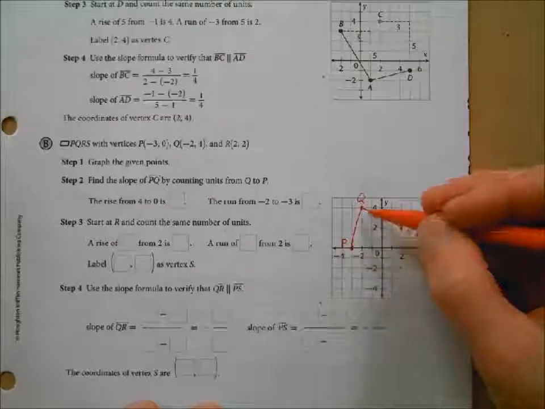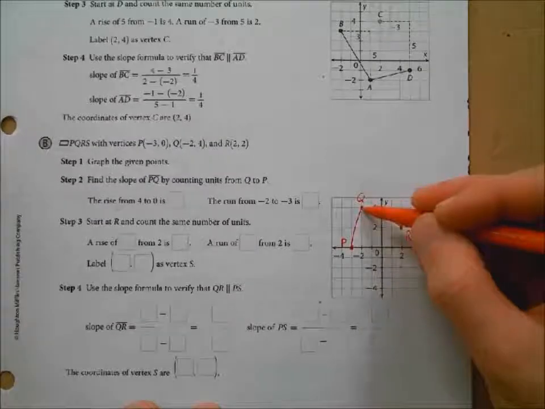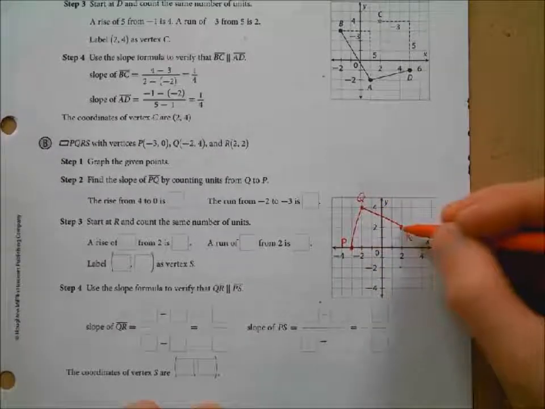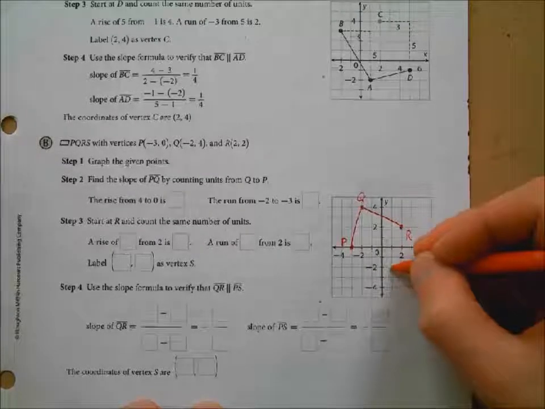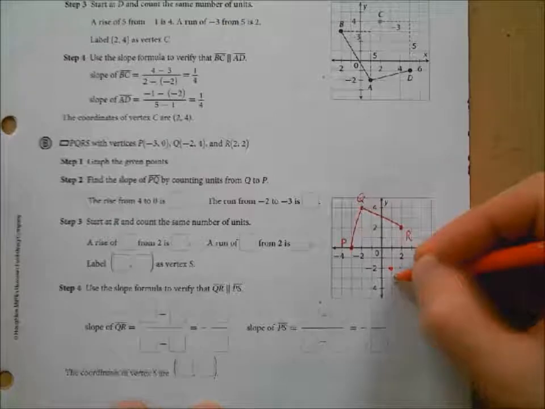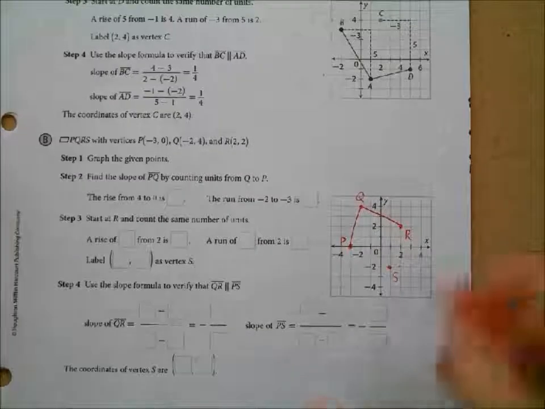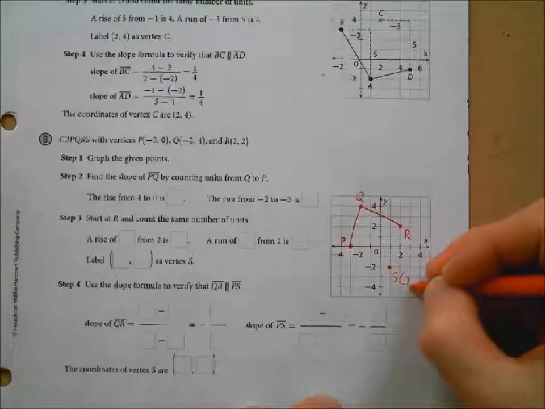QP. QP, right. So from Q down to P, we're going to go down 4, left 1. So then from R down to S, we're going to go down 1, 2, 3, 4, and left 1. And there's where S has to be. So S has coordinates 1, -2.